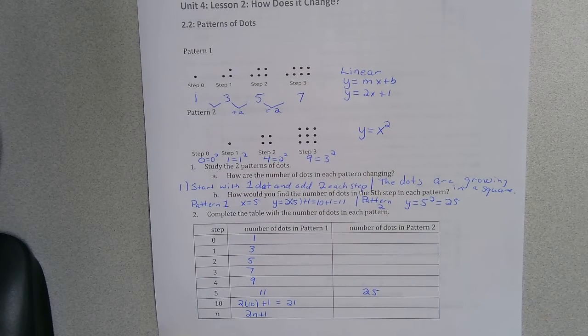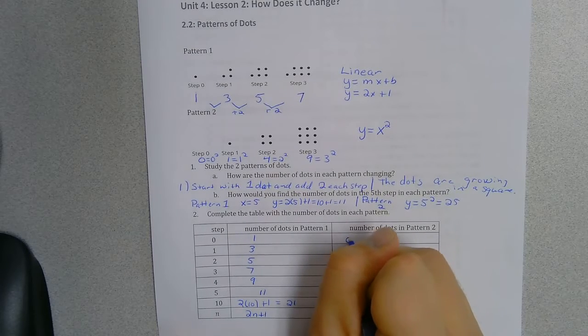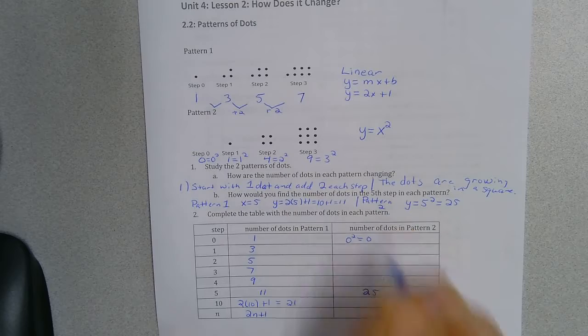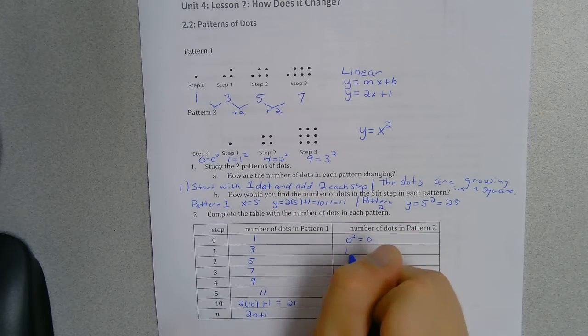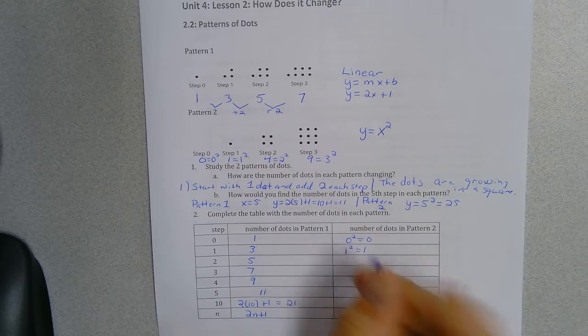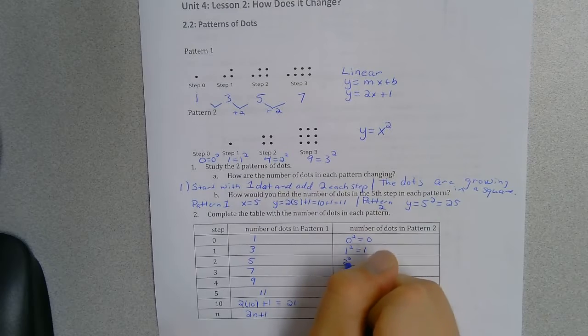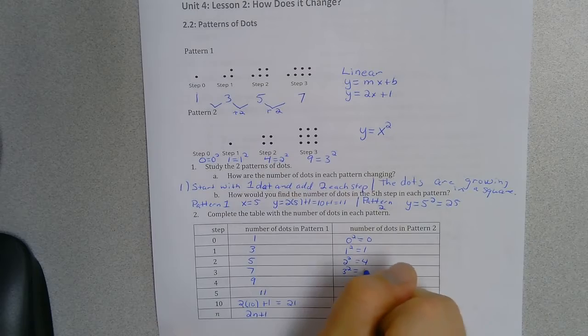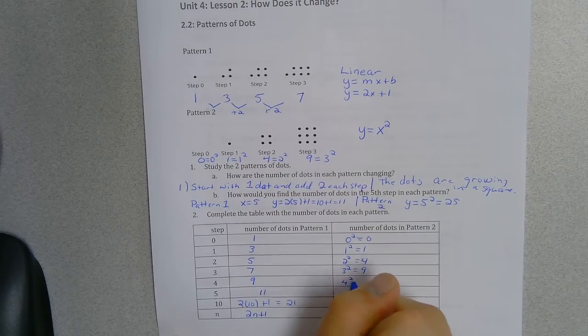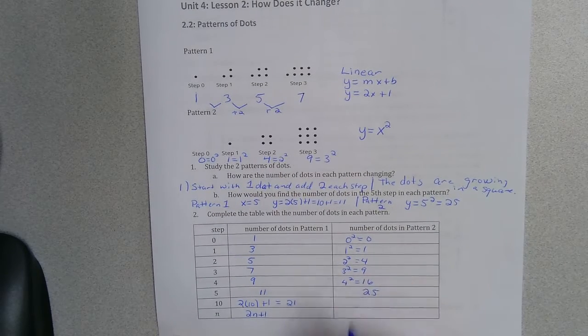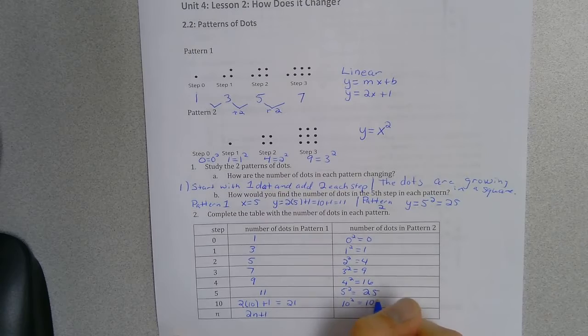For pattern 2, we would do 0 squared, which is 0, 1 squared, which is 1, 2 squared, which is 4, 3 squared, which is 9, 4 squared, which is 16, 5 squared, which is 25, 10 squared, which is 100, and n squared.